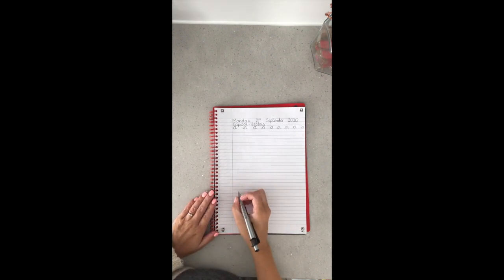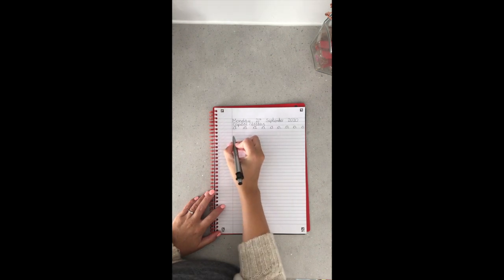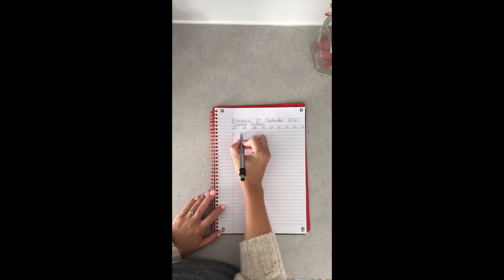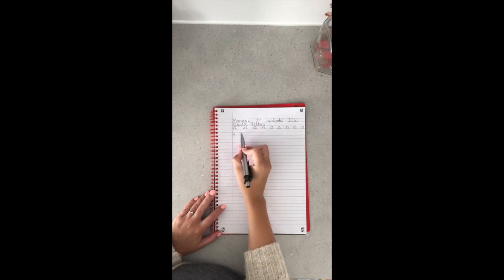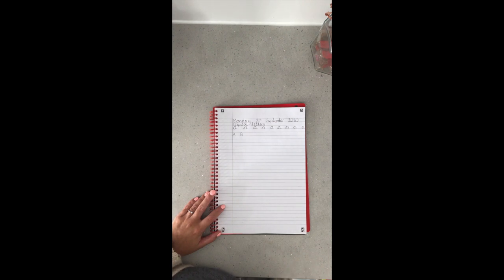Okay, so our capital letters should look like this. So could you please check these with an adult at home? We've got a capital A, B, and you can see, look, they're taking up the whole of that line. They're not tiny, they're much bigger.